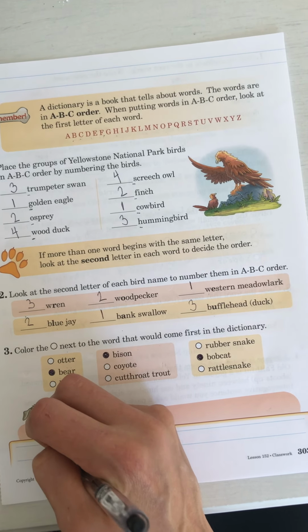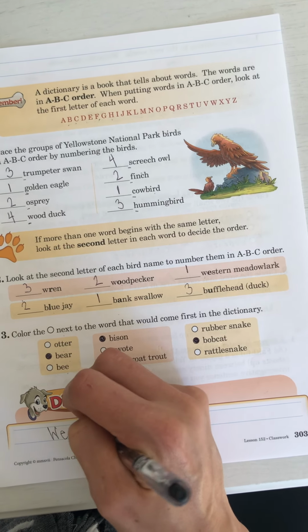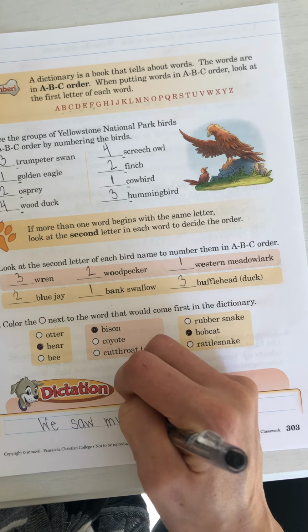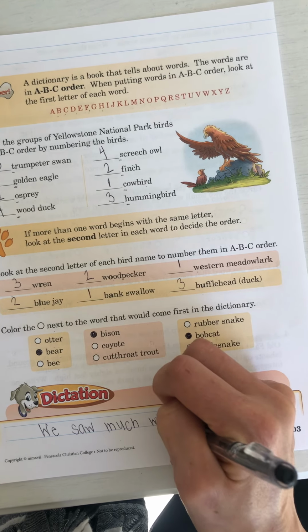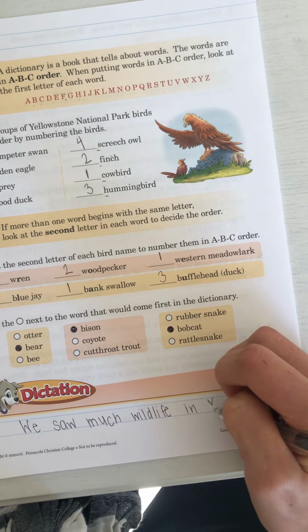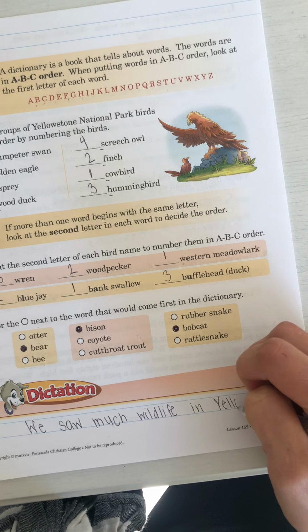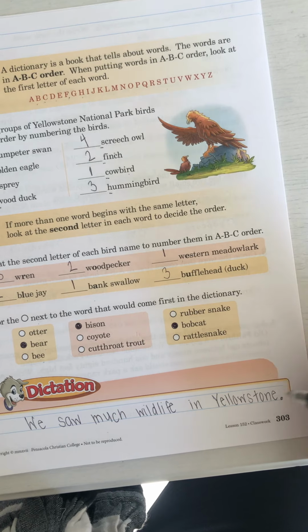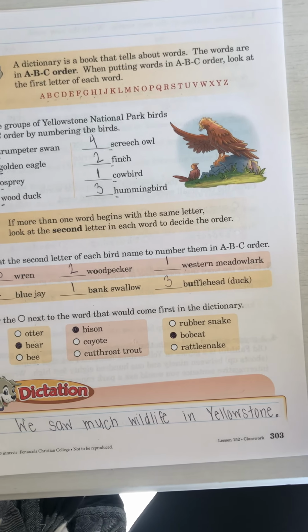All right, check your work. We saw much wildlife in Yellowstone. Yellowstone is a place, so we are going to capitalize the Y.